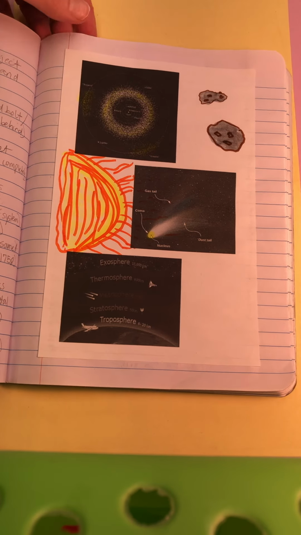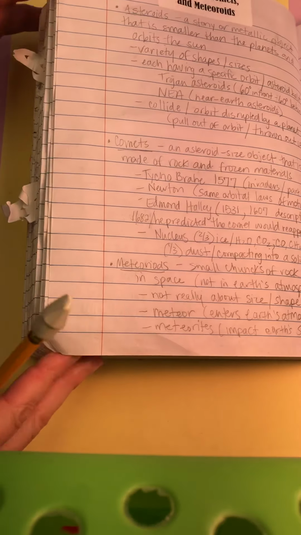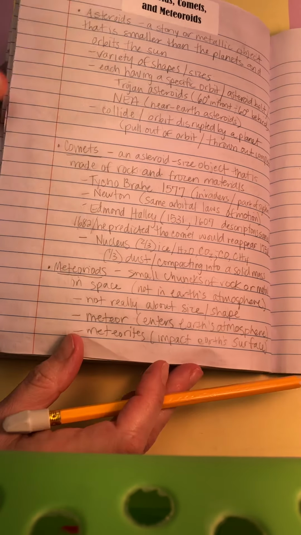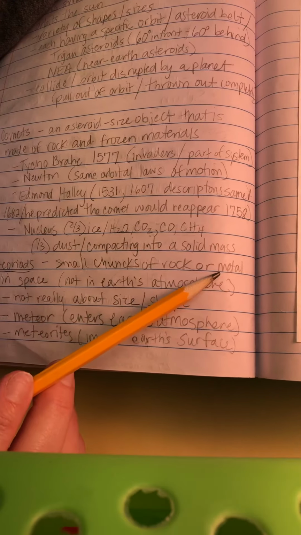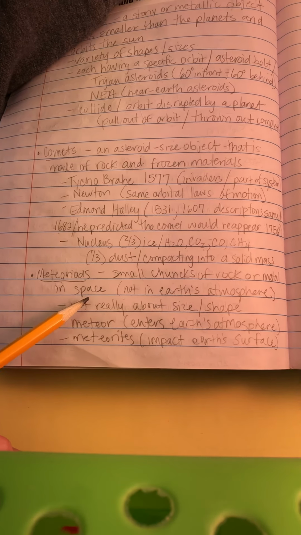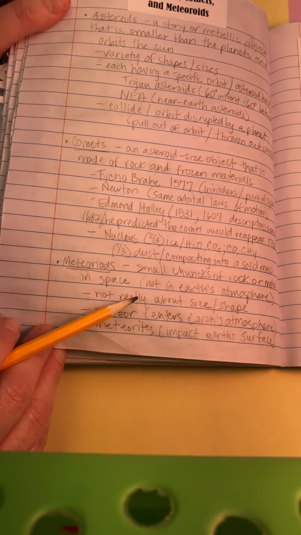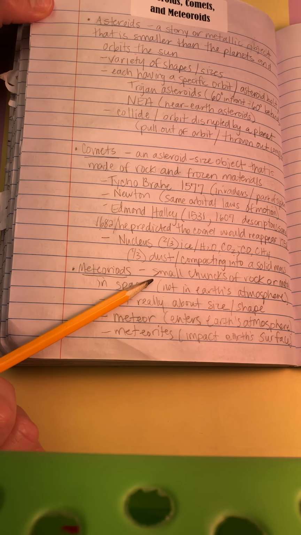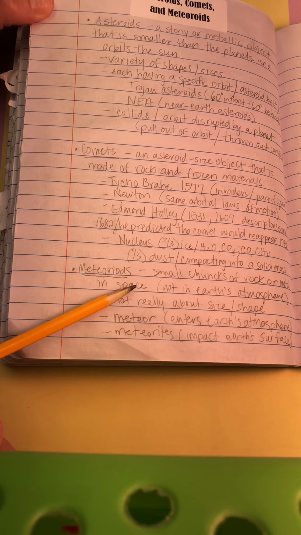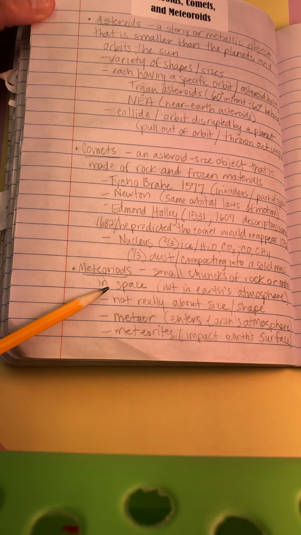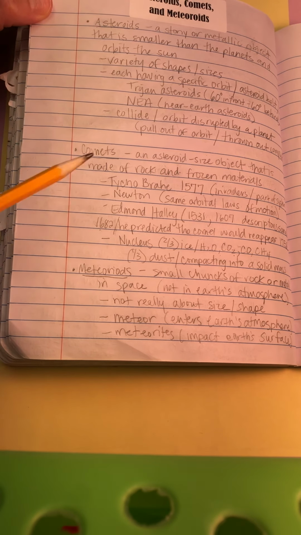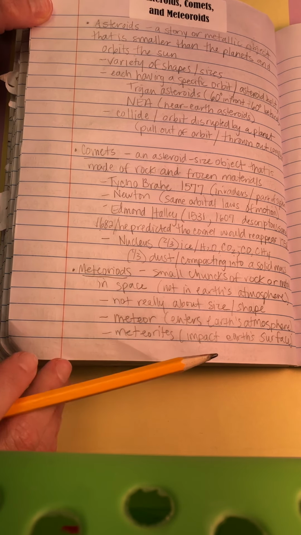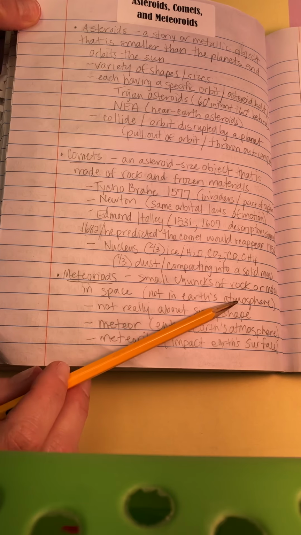Then the last one for this one is meteoroids. Now the meteoroids, they're small chunks of rock and or metal, okay, in space. Now, this is what's important for understanding about meteoroids, okay? So these are the things that are in space. It's not really about size, because sometimes when you get a real big one, a scientist might call it an asteroid, other scientists might call it a meteoroid. What's really important with understanding the terminology is that it's not in Earth's atmosphere, okay?